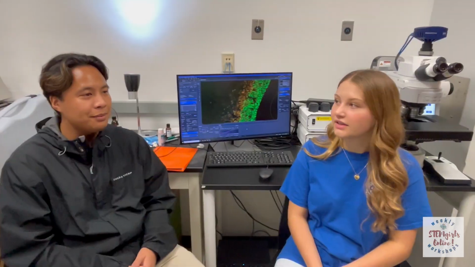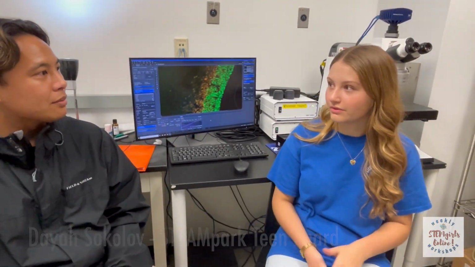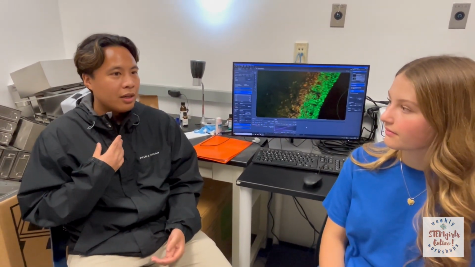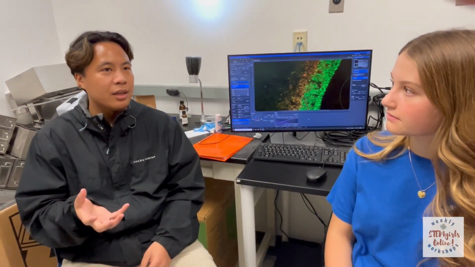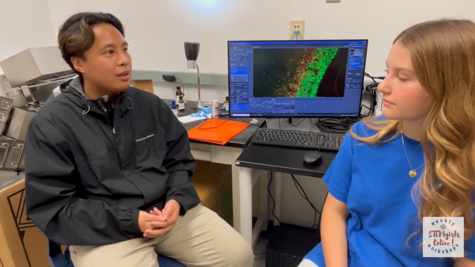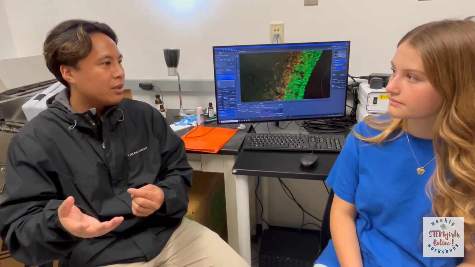So what is kind of your guys' goal with the research that you're doing here in the lab? Our lab in particular, we study neurodevelopment, and we study specific genes that are mutated, or seen to be mutated, in autism and Down syndrome. And so we study how having too much or too little of these genes can affect normal development. For example, you might be familiar with Down syndrome, and how there is an extra copy of chromosome 21.